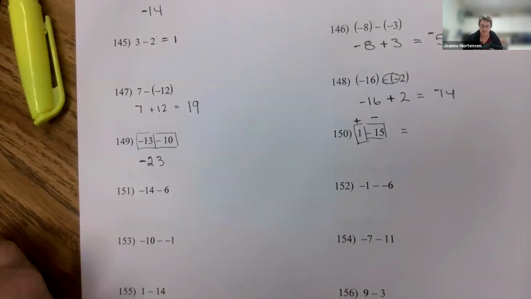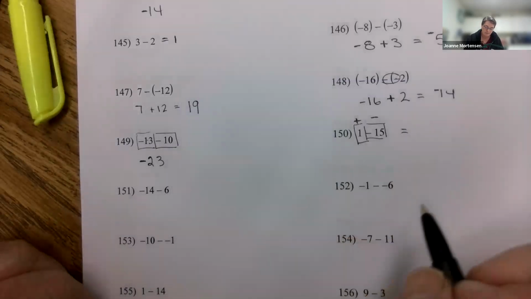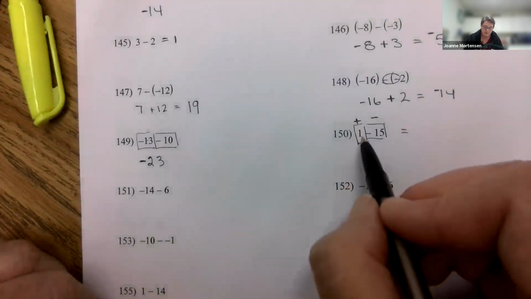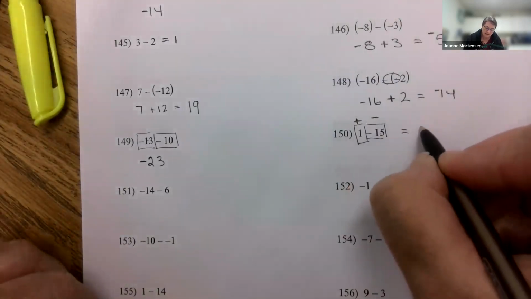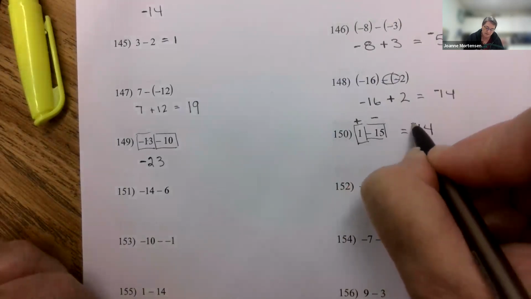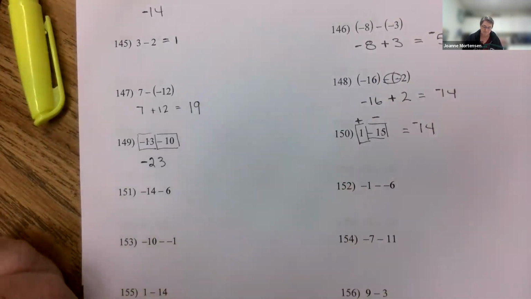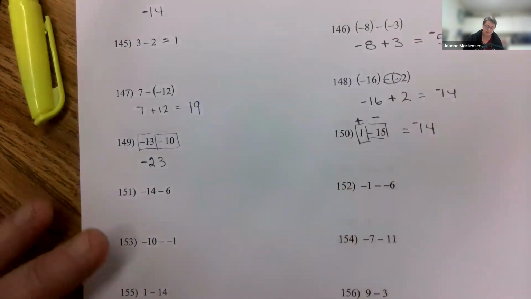I'm making changes as I go. All right. One's a plus, one's a minus. I'm going to subtract. That's going to give me 14. Take the sign of the big one. I'm excited. I kind of like that. Let me try that again.